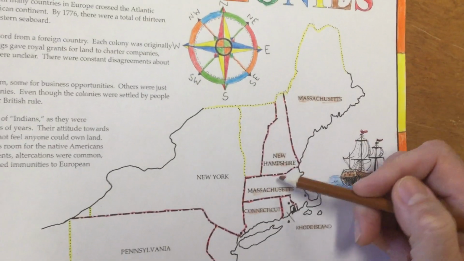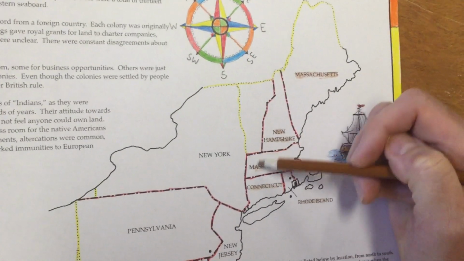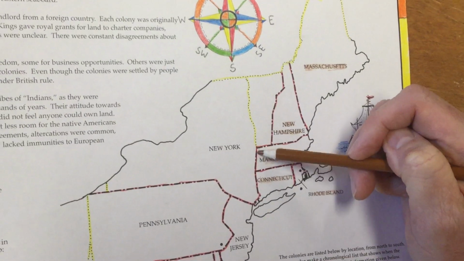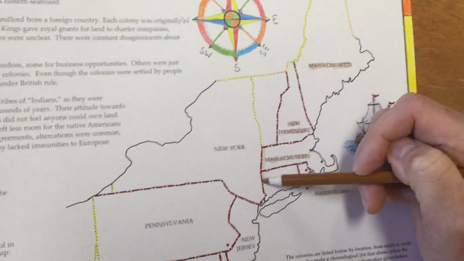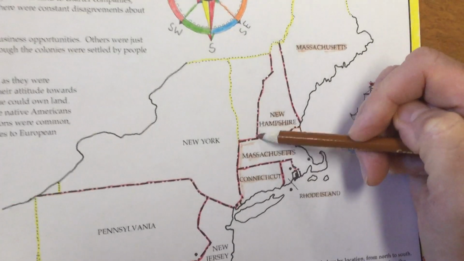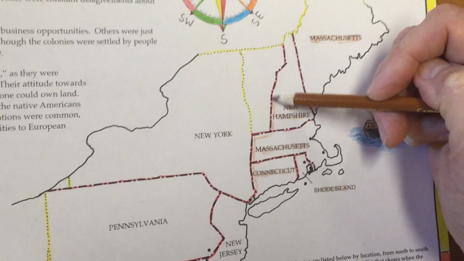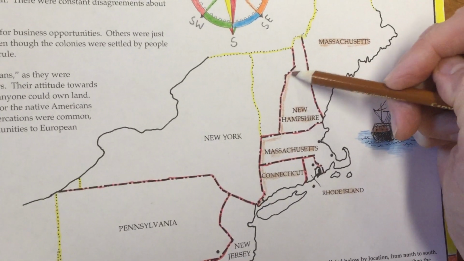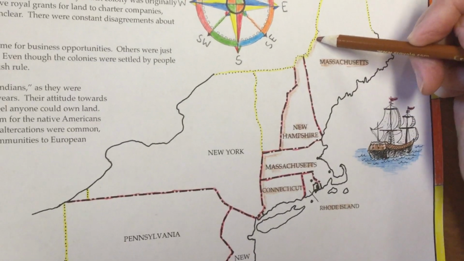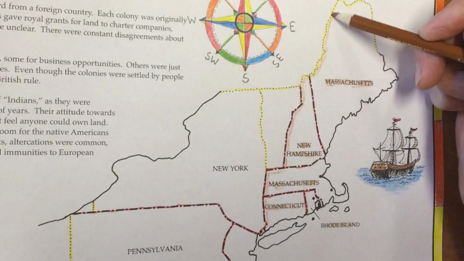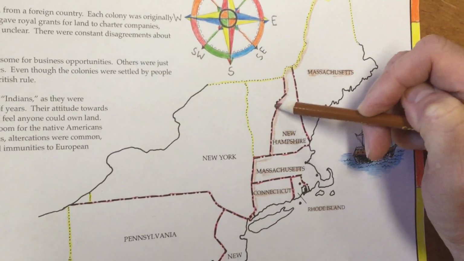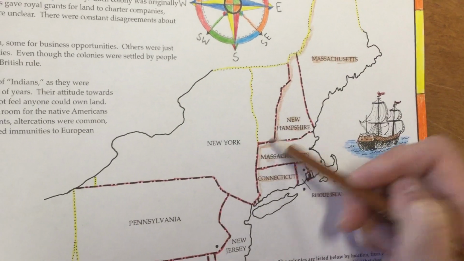So what I do is sometimes, in addition to highlighting the names, I'll give it a little edging on the inside of the boundary lines. So see how I'm just going to give it a little edging on the inside of that line like this. I'm using the same color that I highlighted the names with. Just a very narrow coloring, like that little shading.